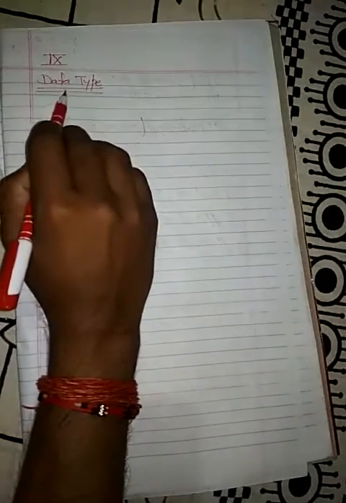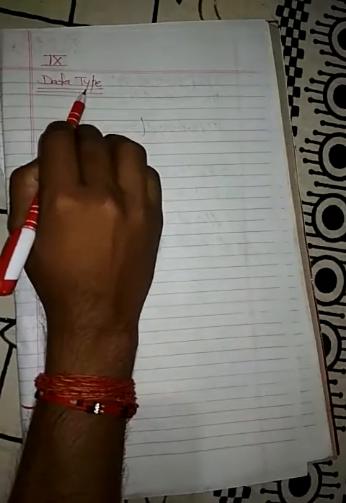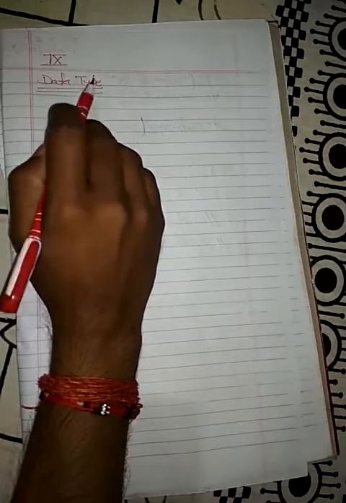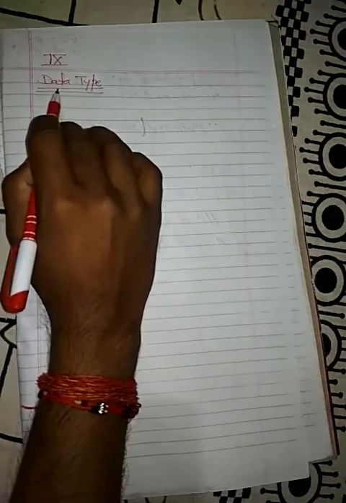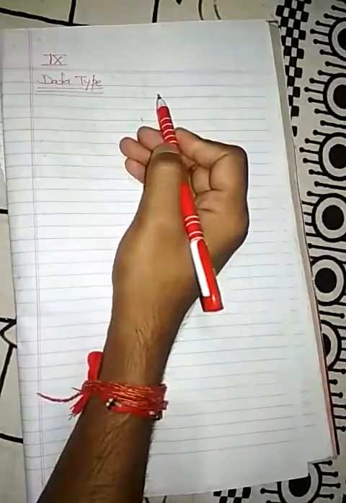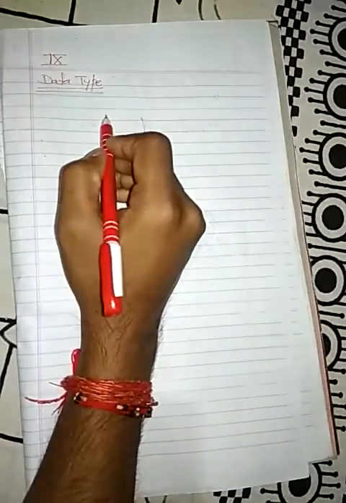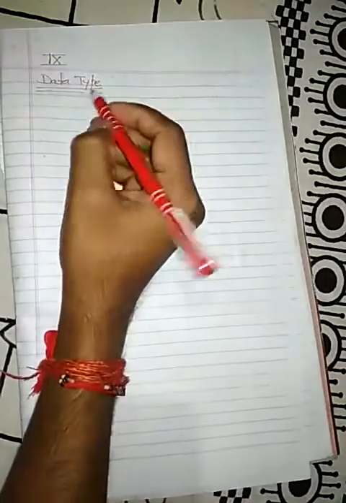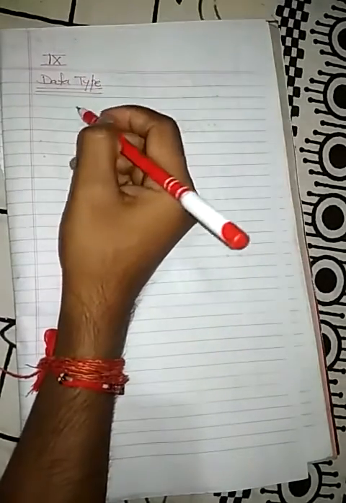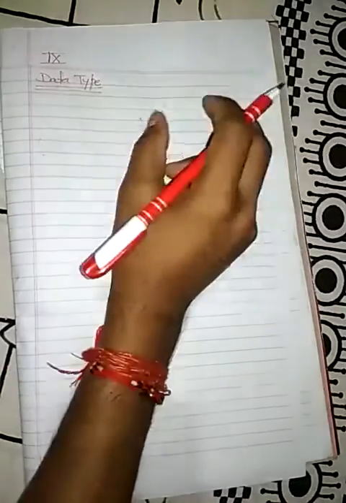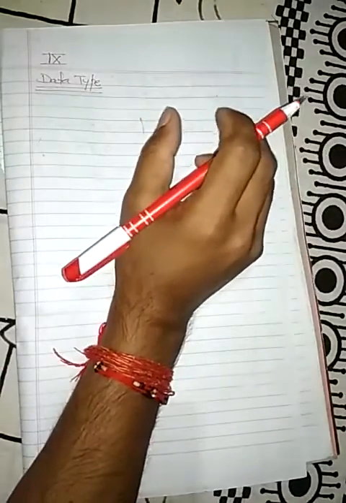As you can see in this heading, data and type, it means it is something which is used to identify the type of data. It is such a thing which is used to identify the type of data. Here I am using such a thing. What is this thing?